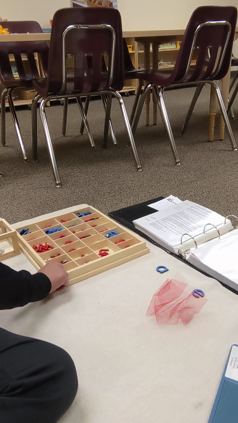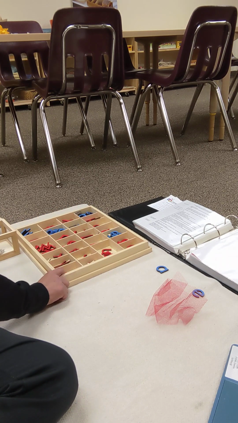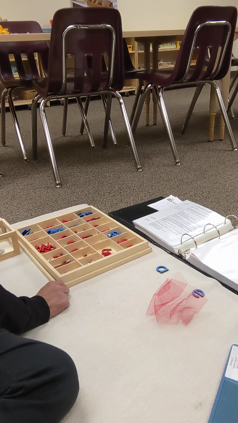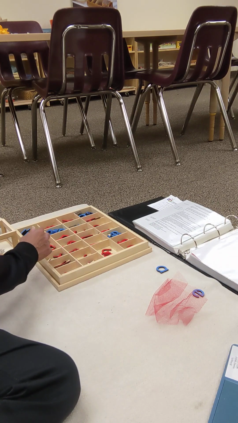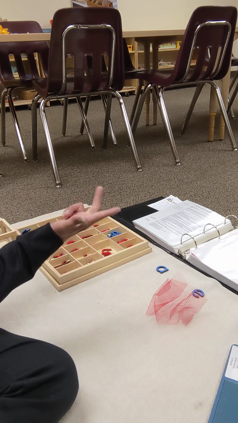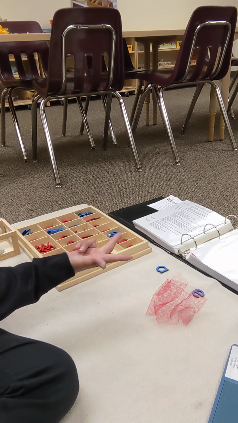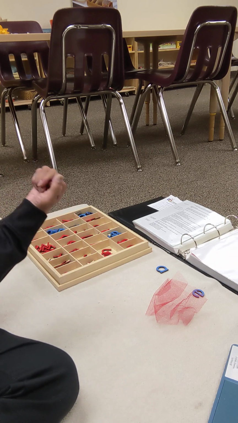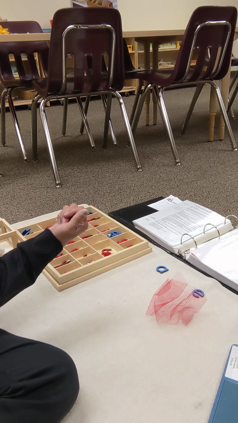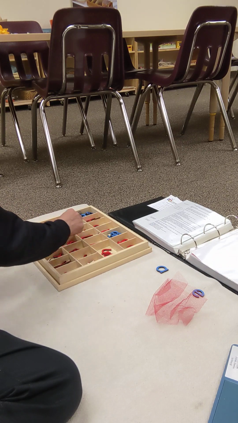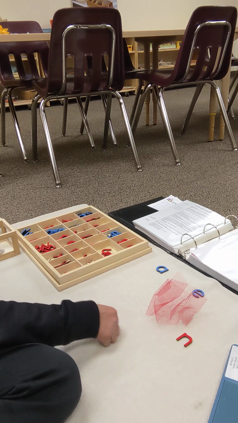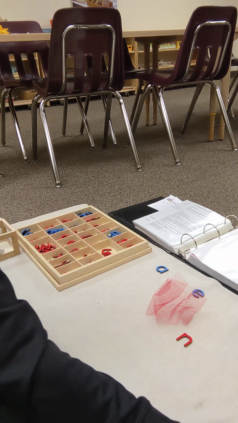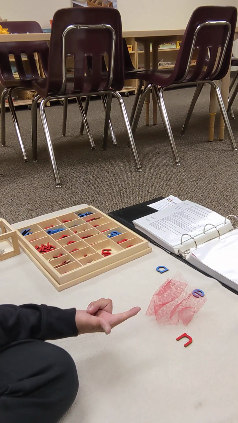Next, we're going to scan and remove the letter from box and place on rug to the right of the object. Net. Beginning sound. N. I like to use my fingers here. Eh.